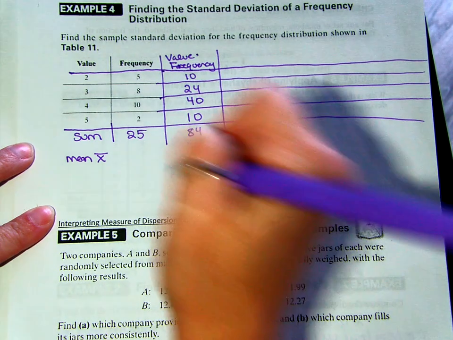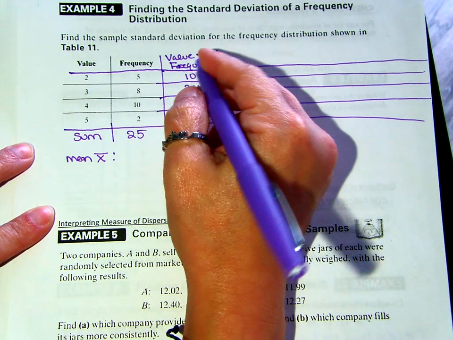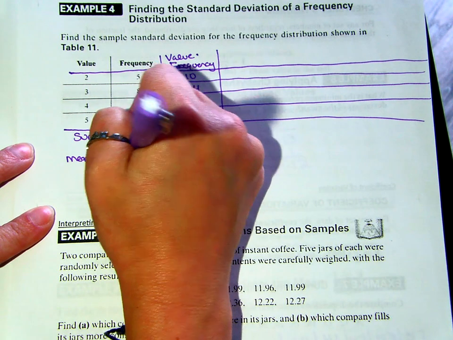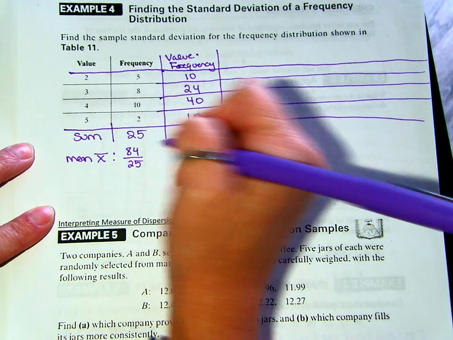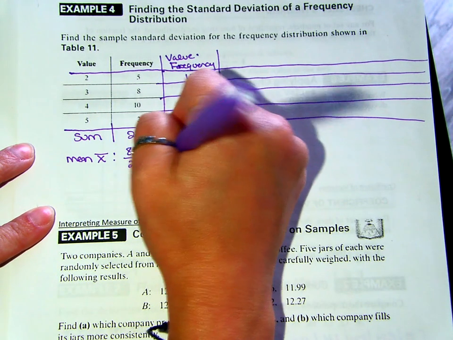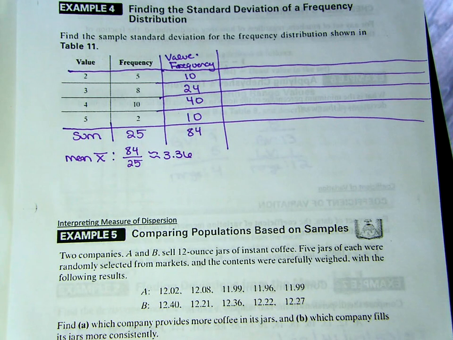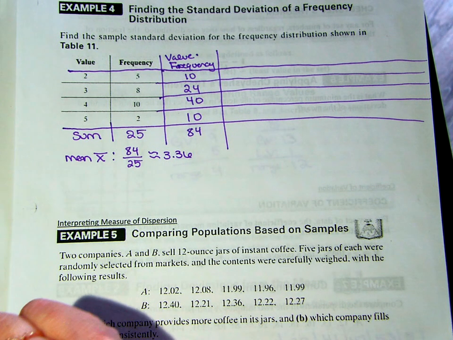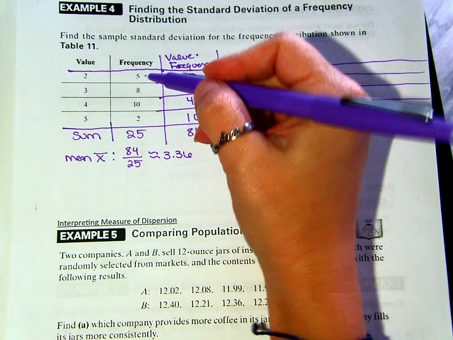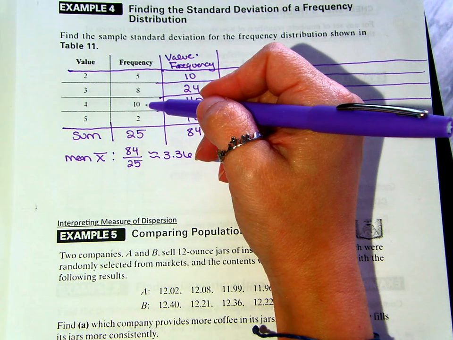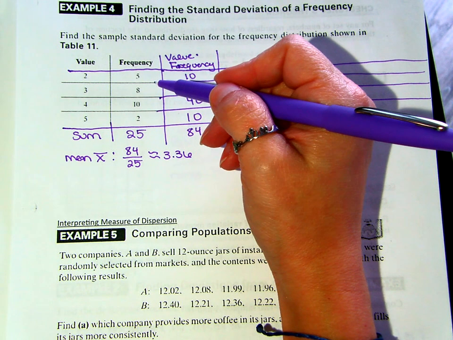The mean is where you take the value times frequency column, this 84, and we're going to divide it by the frequency total, which gives us our total number of items, which is 25. That's 3.36. We're going to take it out to 2 decimal places. 3.36 is the mean, or the average value of our data set. It just saves us using the frequency. We don't have to write out the number 4 four times, or the number 3 eight times, and so on, and then total those all up in order to do this. So it simplifies our life.